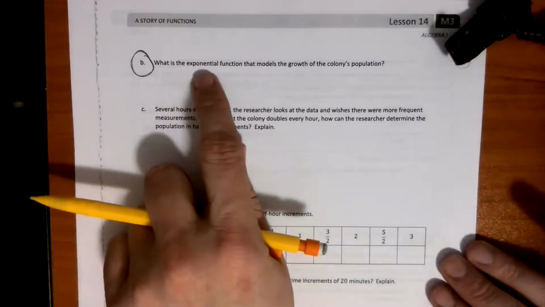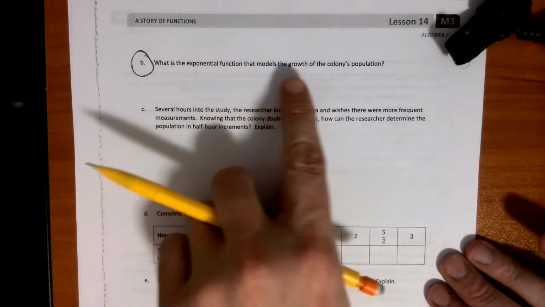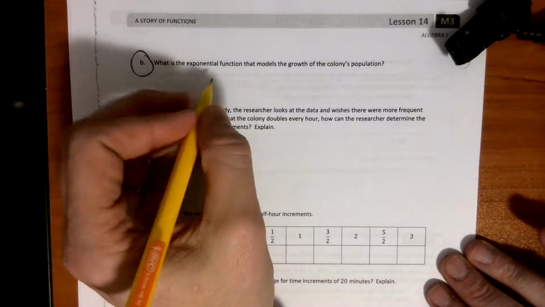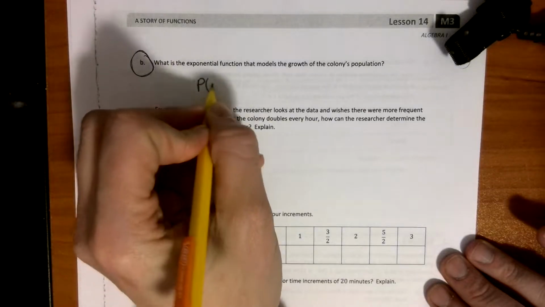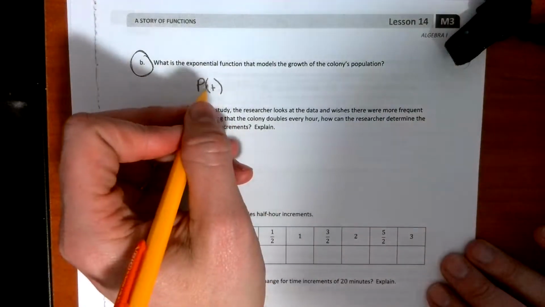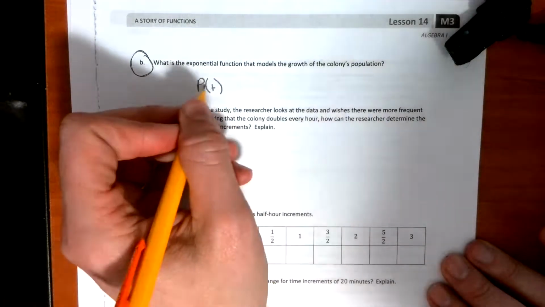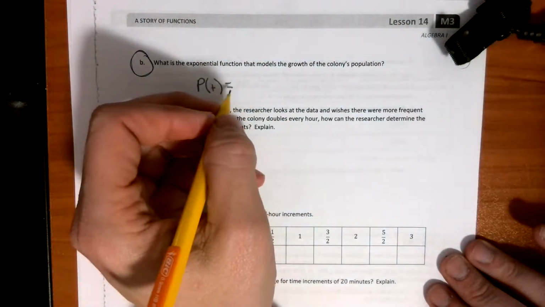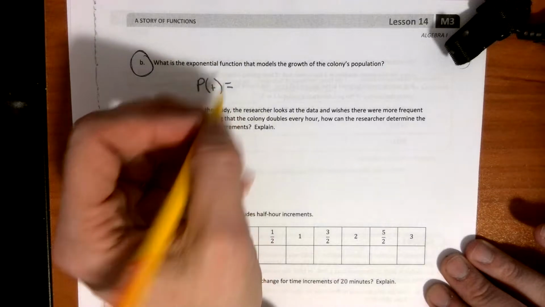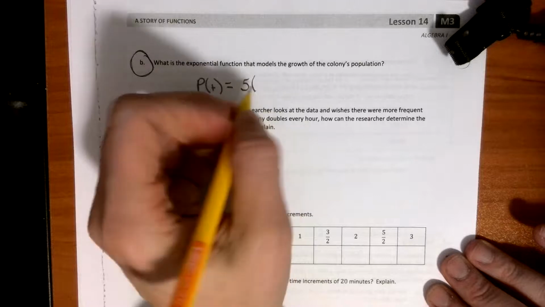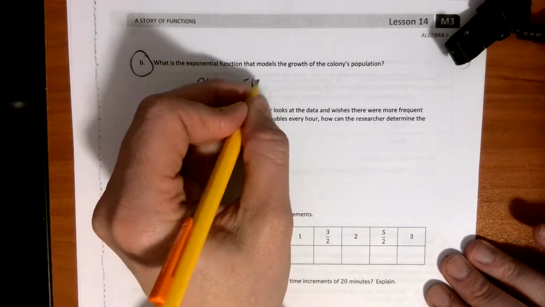But now it says, what is the exponential function that models the growth of the colony's population? So if you look at the last page that you just did, I'm just going to use P of t because we're talking about population in thousands equals. So we're going to, the starter value, the number that's under the 0 was a 5. So that's our starter number. And they said that it doubled. And you have to realize that double means 2.